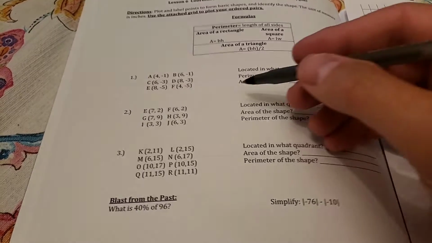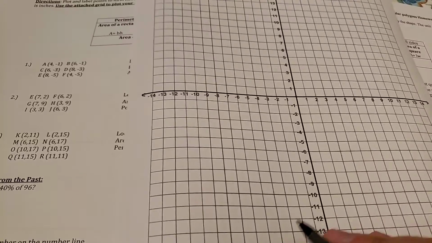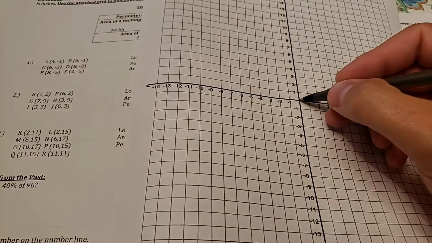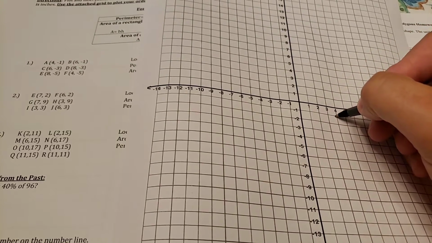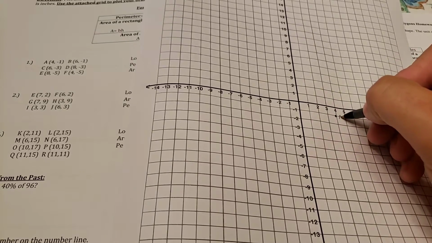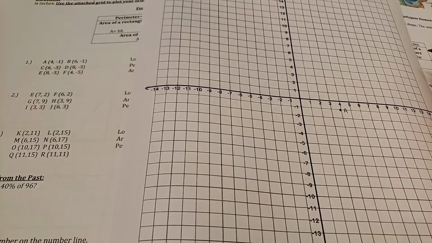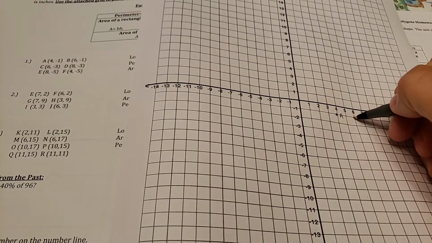All right, so let's start with number 1. 4, -1. And I'm going to slide this over the best I can. Remember, start at the origin. Crawl before you climb down. 4, -1 is going to be my coordinate A. Let's go B. We have 6, -1.